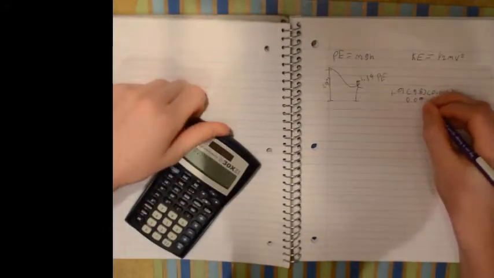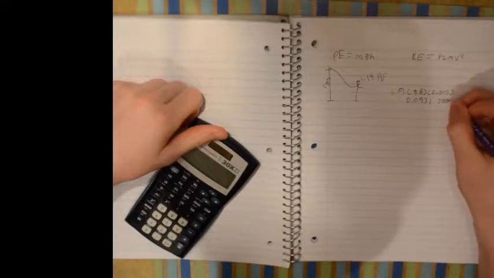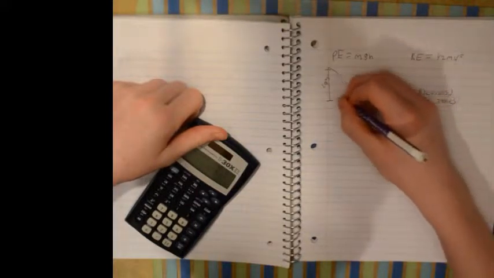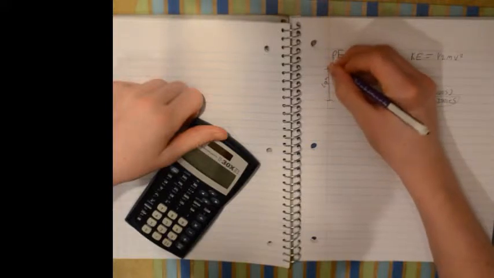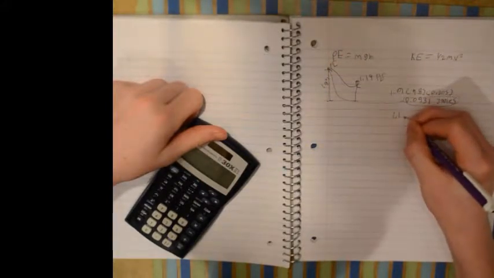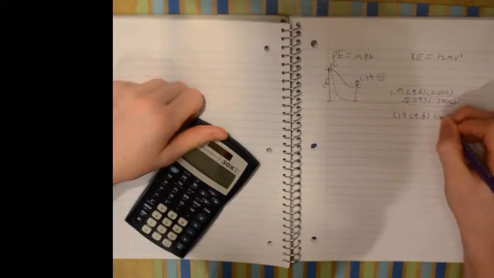And right now I'm going through and plugging in the numbers to calculate the potential energy at the start of the roller coaster. When you calculate it out, you get 0.0931 joules of potential energy at the top of the roller coaster.